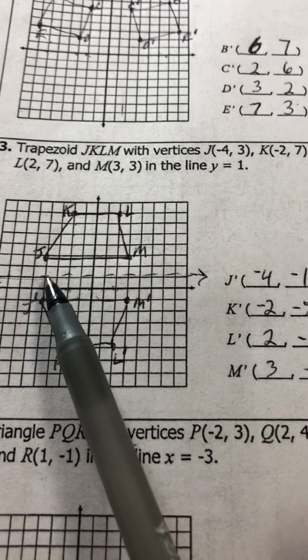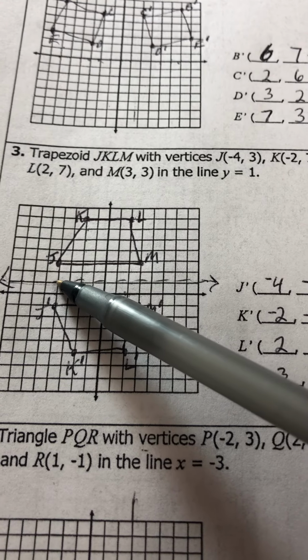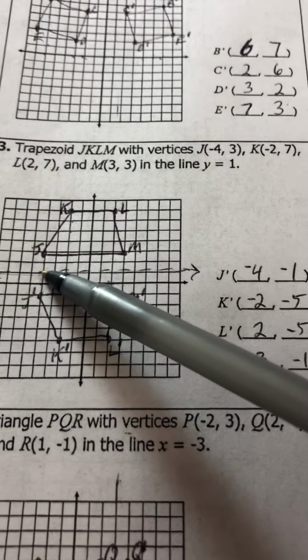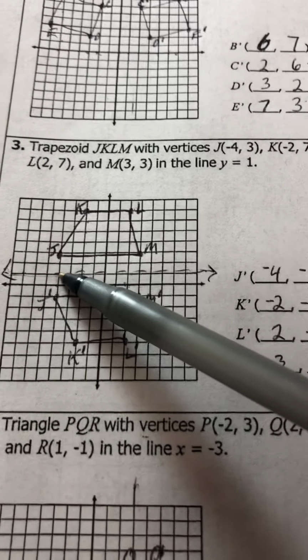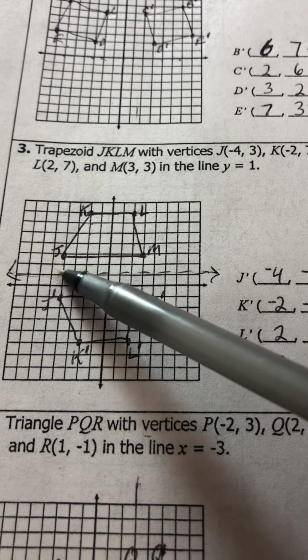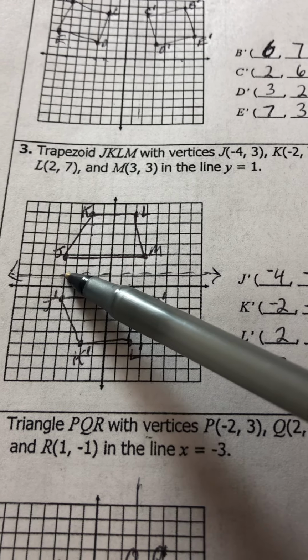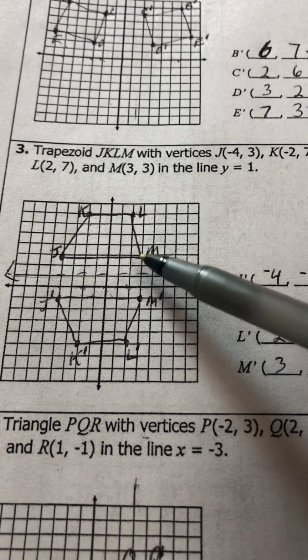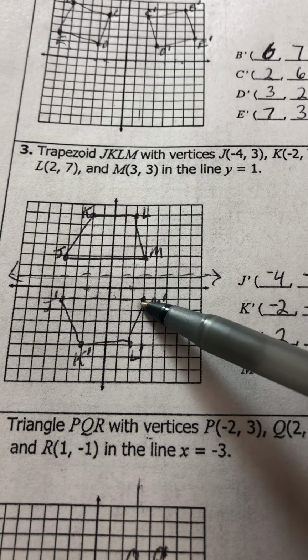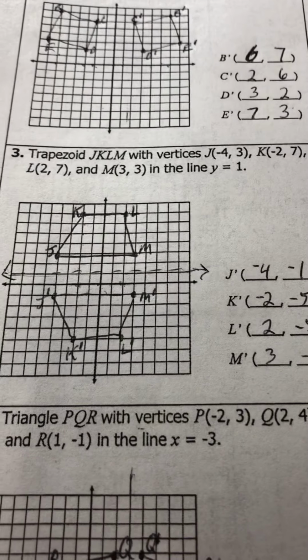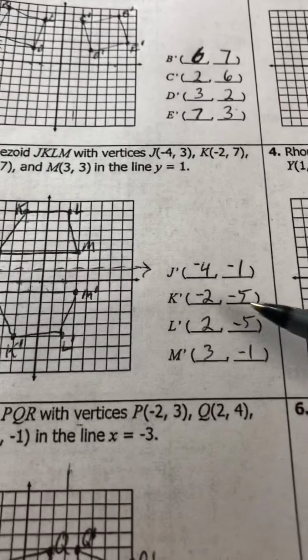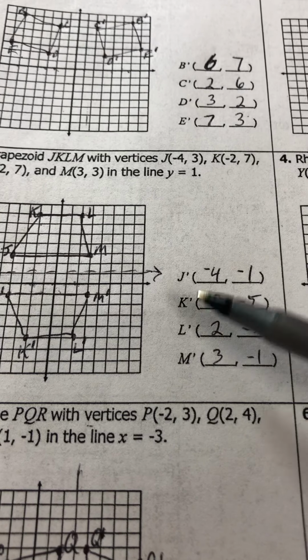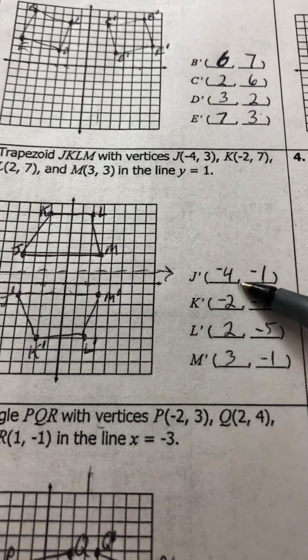All you're going to do in order to reflect across whatever line you're being asked to reflect is see how far J is away from that line. Then go that far away this way on your reflection. Your M, how far M is, then go that far away this way. And so on. Just do that for each one. These are the points where they end up, J, K, L, M in the reflection.